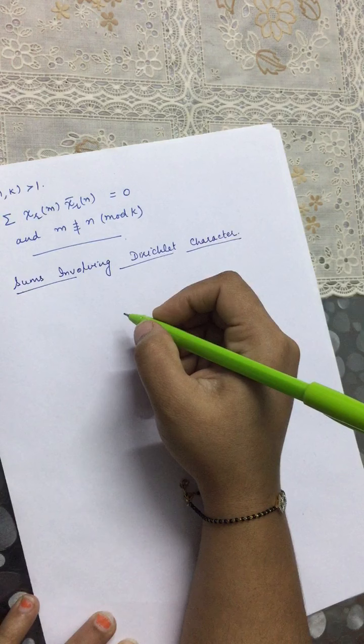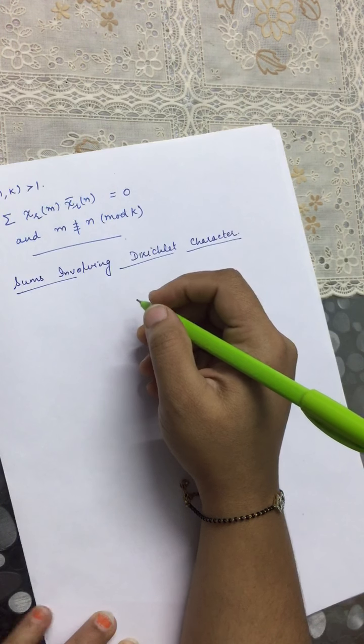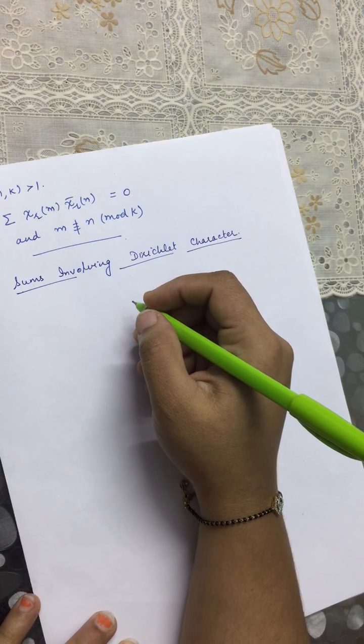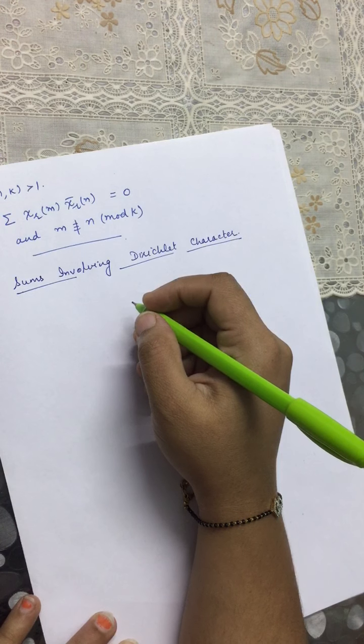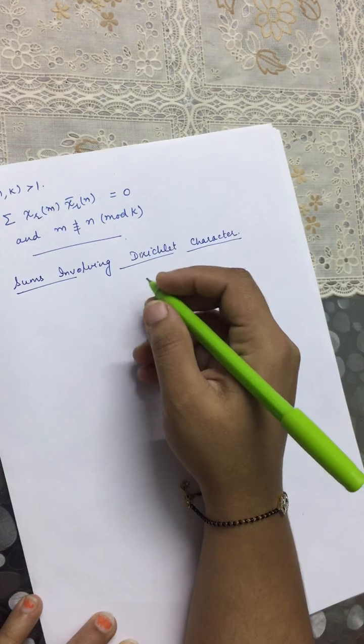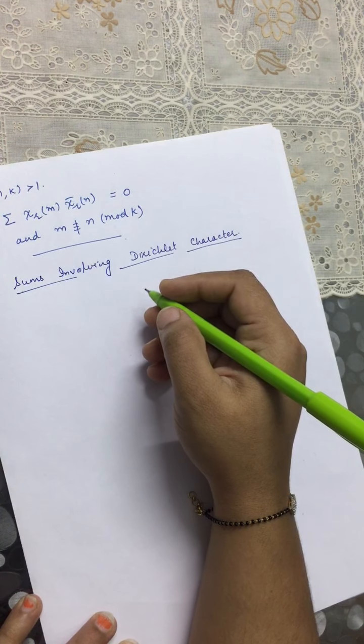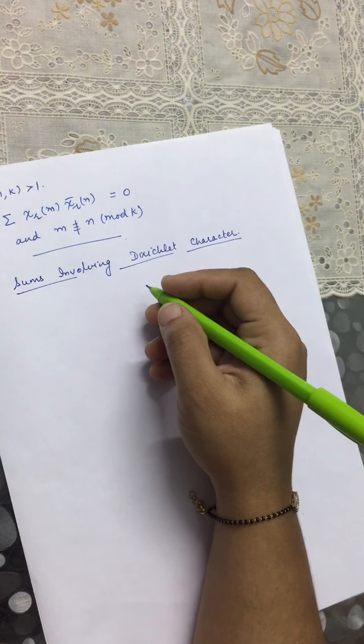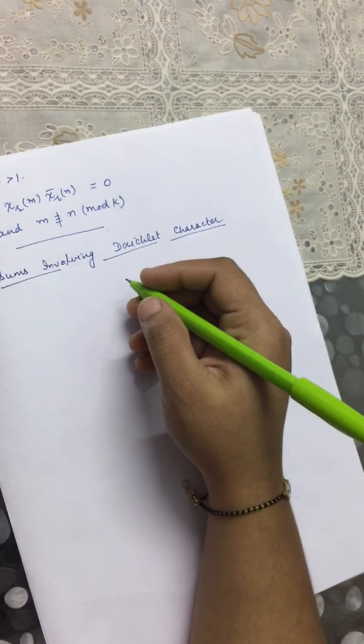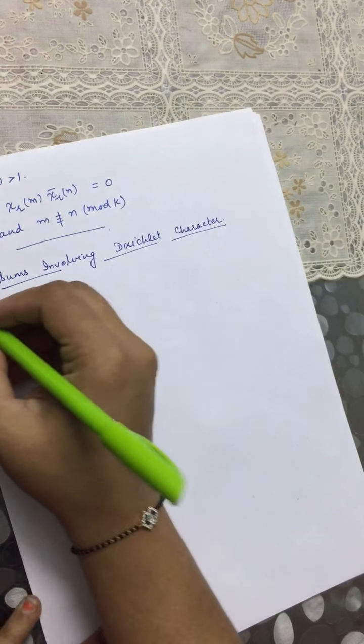But in fact the proof of this theorem is also valid for any arithmetical function which is periodic with period k, and this theorem will be useful in the proof of Dirichlet's theorem, which is in the next chapter. So let us start this theorem.